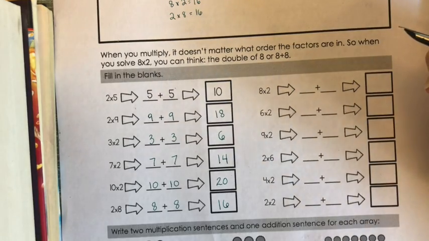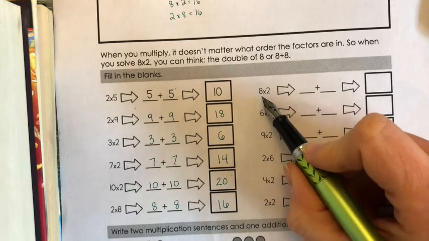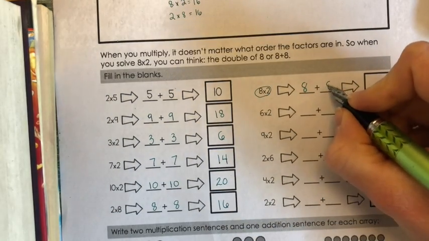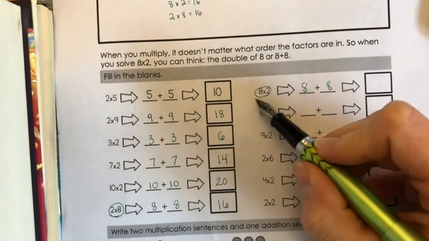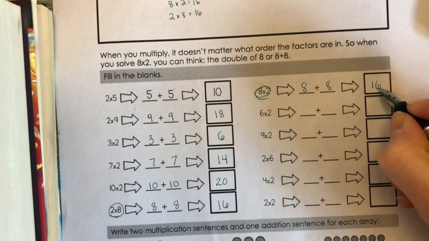Okay. See? We're doing it again, but it's just this part that is different. Everything else stays the same. 8 plus 8. So this is 2 times 8. This is 8 times 2. They both mean 8 plus 8 is 16.